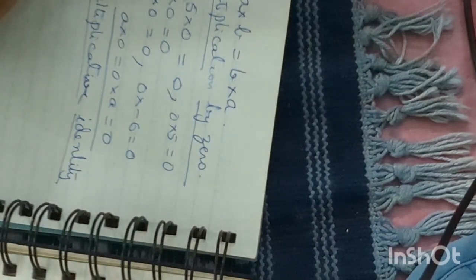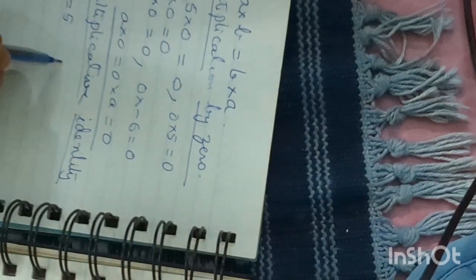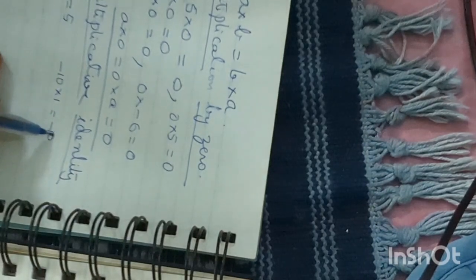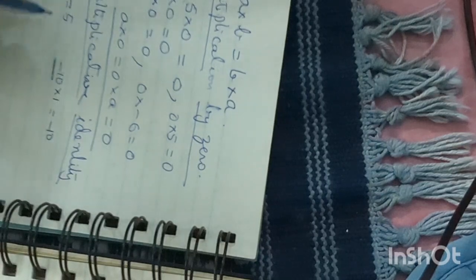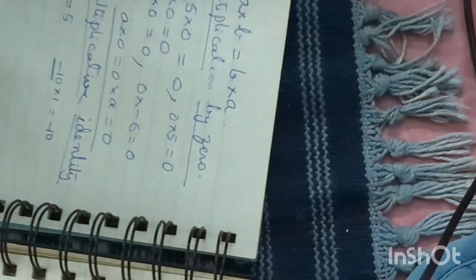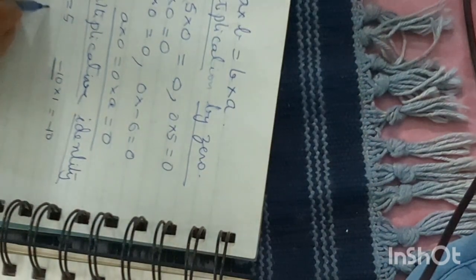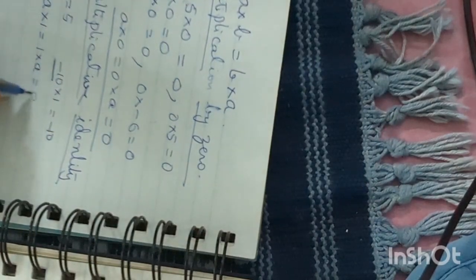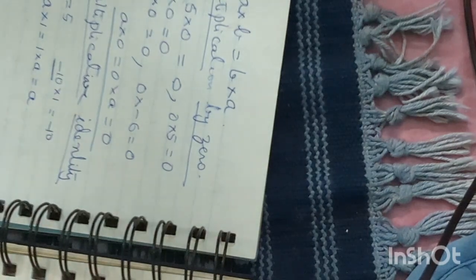For example, 5 is multiplied by 1, the product is 5. Or minus 10 is multiplied by 1, the product is minus 10. So the product is the same number when it is multiplied by 1. Therefore, the multiplicative identity of integers is 1. In general, a into 1 is equal to 1 into a is equal to a, where a is an integer.